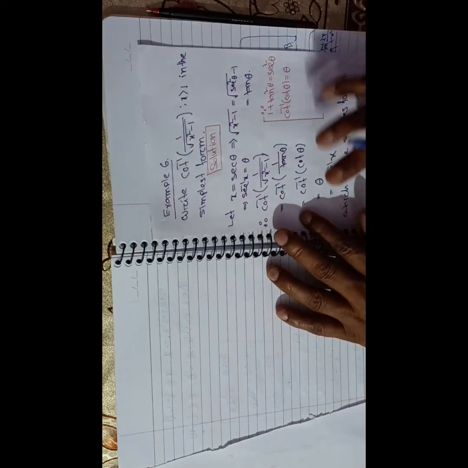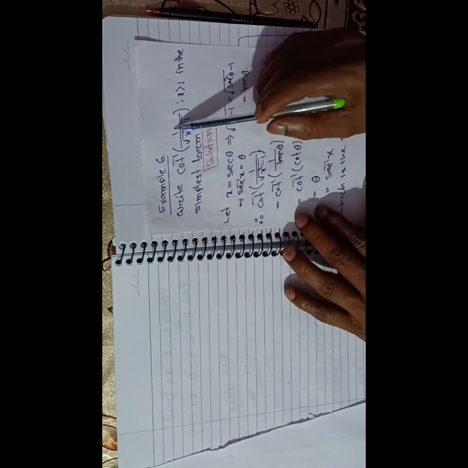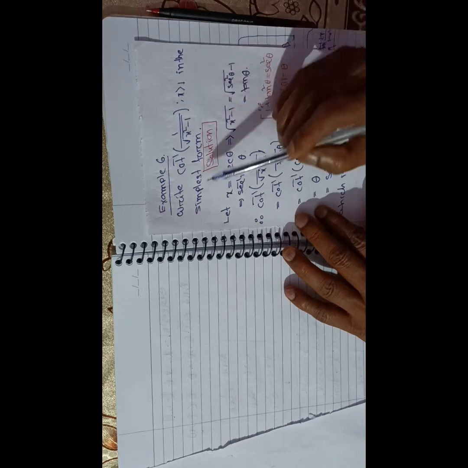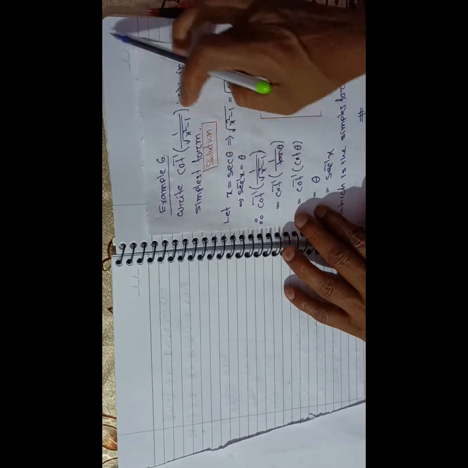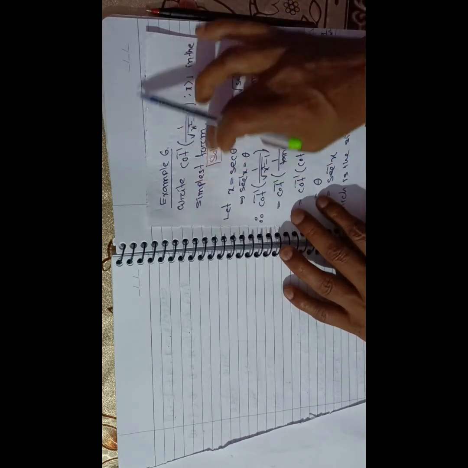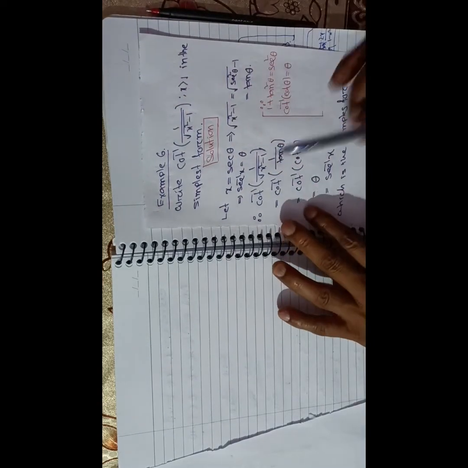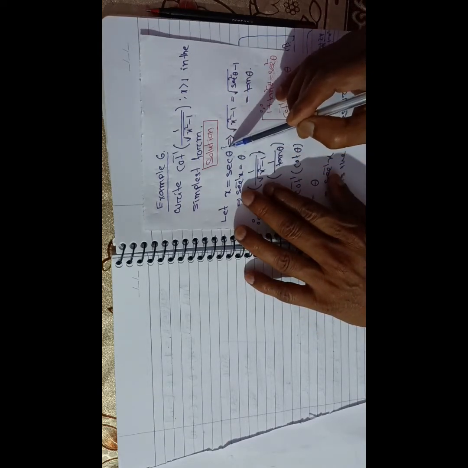Example number 6 is given. Write cot inverse 1 by root over x square minus 1, where x is greater than 1, in the simplest form. How can we write this in a very easy or simplest form? For this, we first take x equal to sec theta. There is one question: why do we take this?